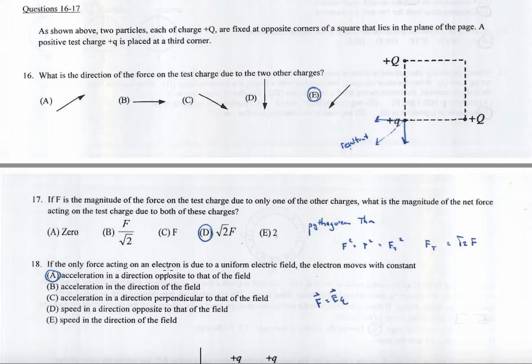If F is due to one of them. So if we have F down and we have F to the left, well, the resultant is the Pythagorean theorem, so that's just F squared plus F squared, which of course is just square root of 2 times F, right? It's not going to be 2F, right? That's not how vectors add.